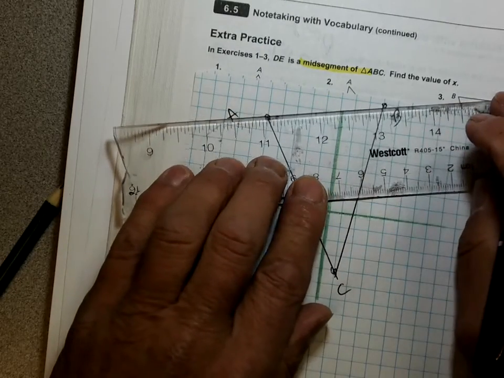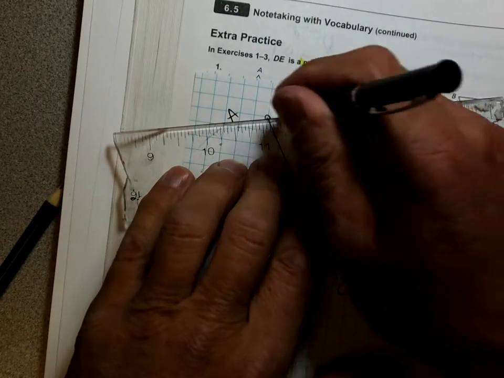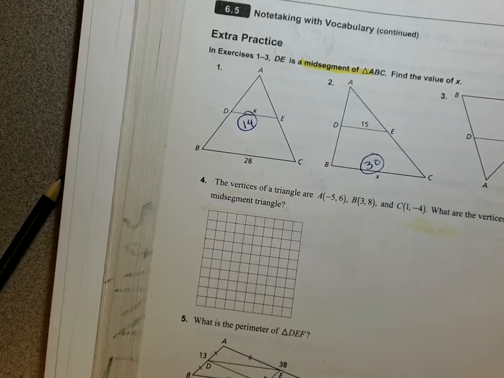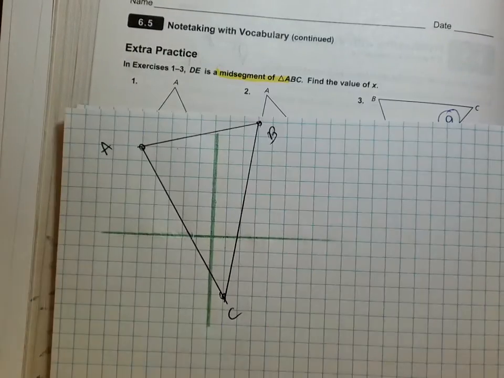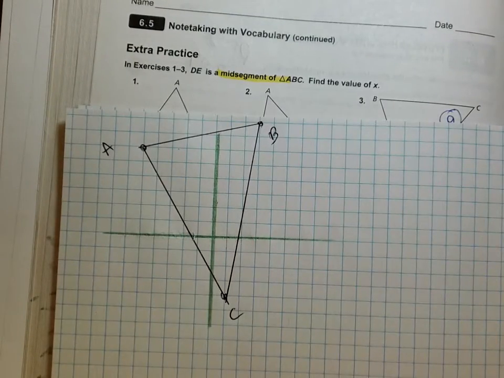Go ahead, there we go. All right. Now, we want to find the mid-segment. Before we do anything, I just want you to watch.